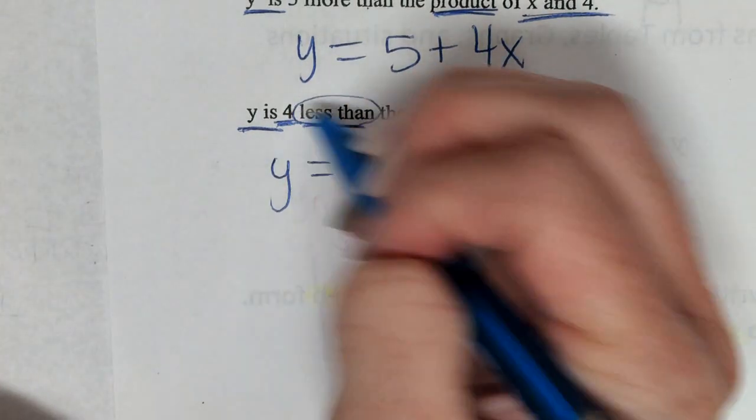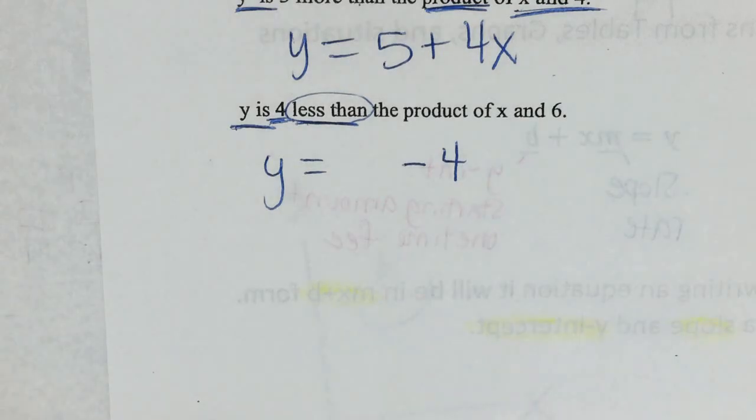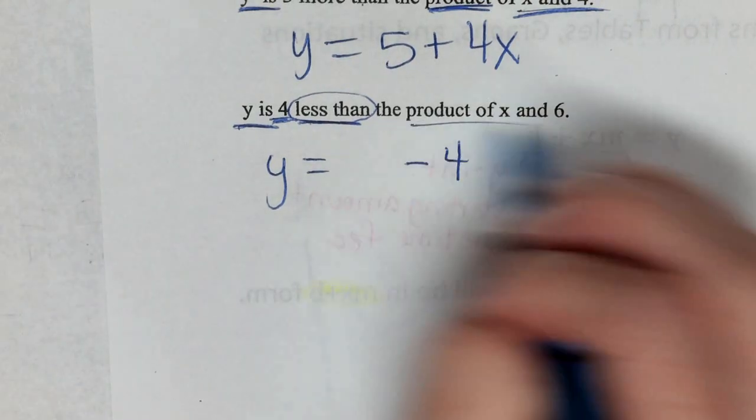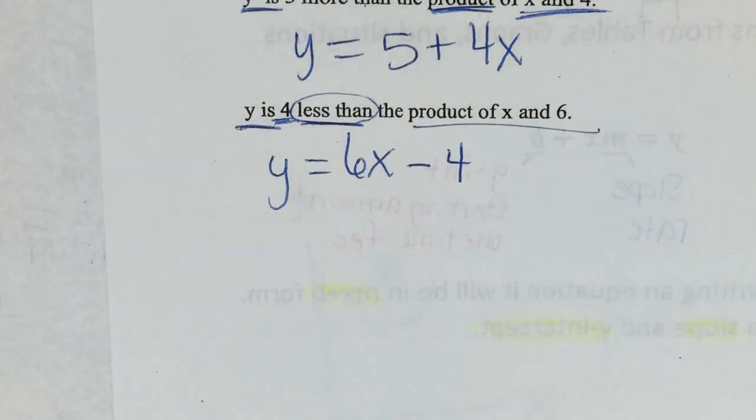So it's not 4 minus, it's something minus 4. And then how would I write the product of x and 6? 6x. Again, why did the 4 go to the back? We explained this a month ago when I taught this to you. What's 5 less than 20? 15. Did you do 5 minus 20 or 20 minus 5? 20 minus 5. That's why you switch their spots. Okay? It has to go to the back. Do y'all have questions on this?